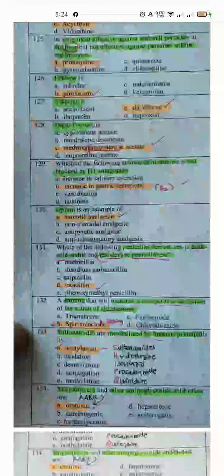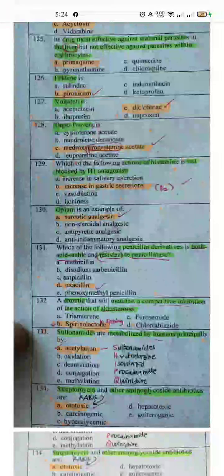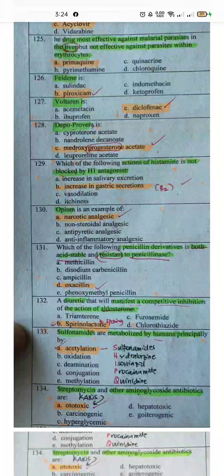131. Which of the following penicillin derivatives is both acid-stable and resistant to penicillinase? Is your oxacillin. So, oxacillin sodium is the salt of a semi-synthetic penicillin that is highly resistant to inactivation by penicillinase. So, the answer here is oxacillin.